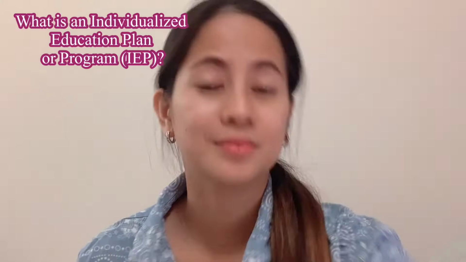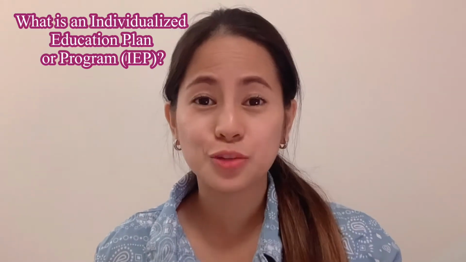So bago ang lahat, ano nga ba ang IEP or Individualized Education Plan or Program? An IEP is developed for those students who are identified to have specific learning needs or disabilities. This plan or program is created in order for us to ensure that the necessary or specific instruction and related services are given to those students in order to cater for their needs.